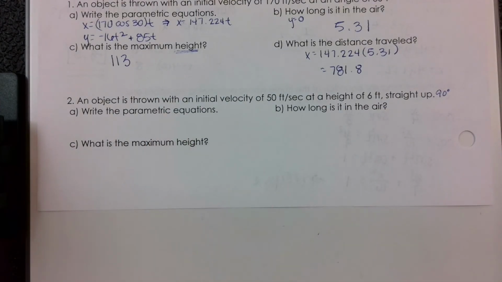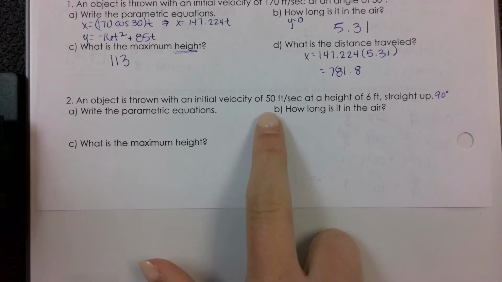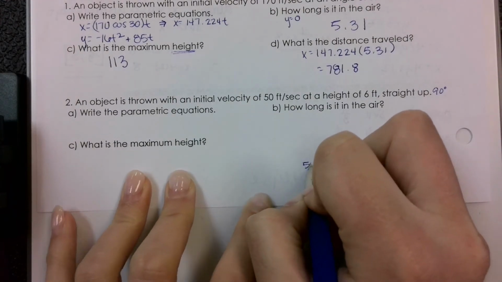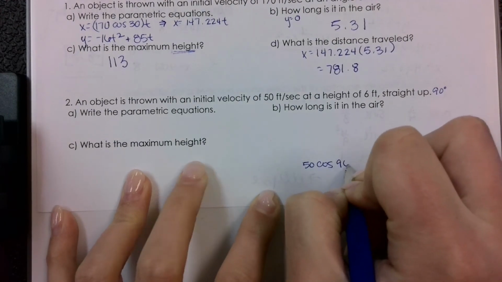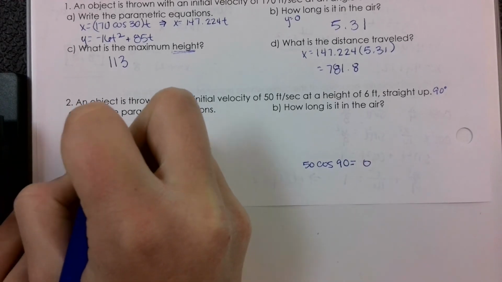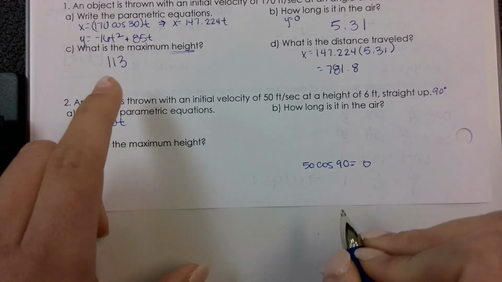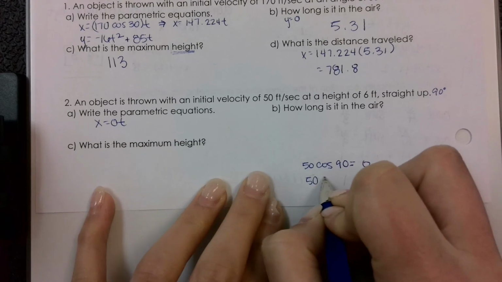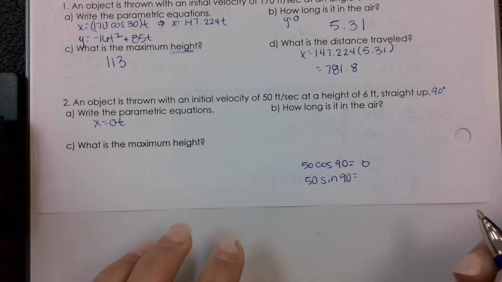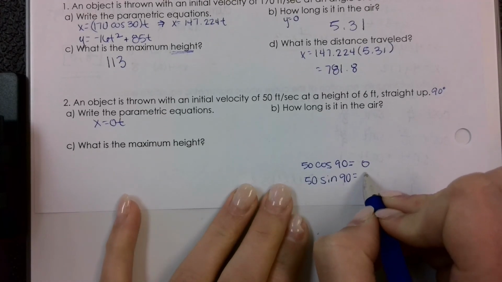So for the x function, you're going to have your velocity times cosine of your angle. So our velocity was 50, so you're doing 50 cosine of 90, correct? I'm going to write that down here. So we did 50 cosine 90. And what do you get from your calculator for that? It's 0. So your x function is just x equals 0 times t, so it's kind of irrelevant on this one. Then for your y function, we're going to have your velocity times sine of 90. And what do you get from that? What is sine of 90? Sine of 90 is 1, so 50 times 1 gives you 50.